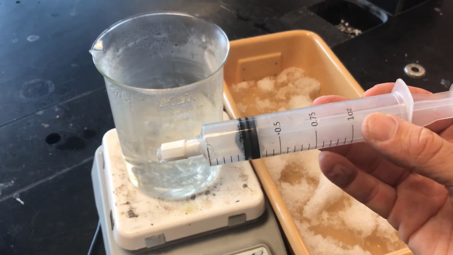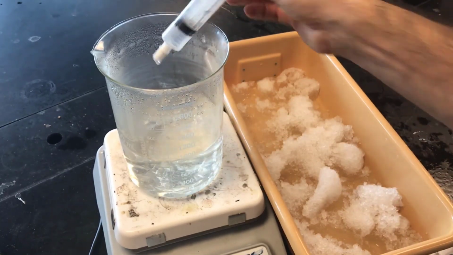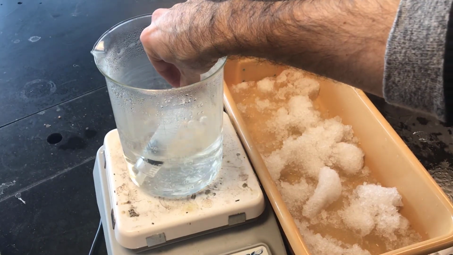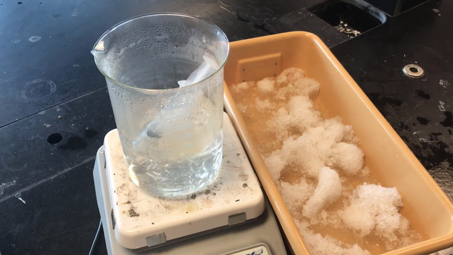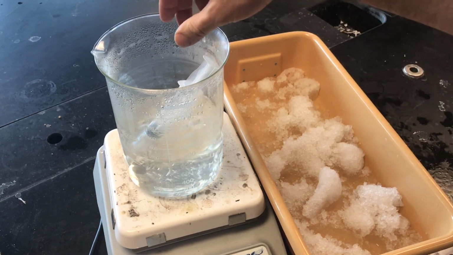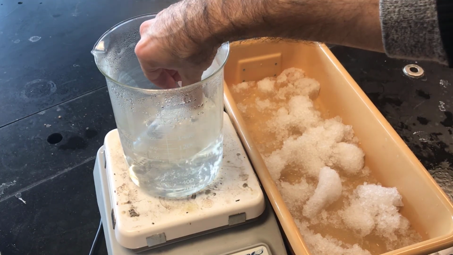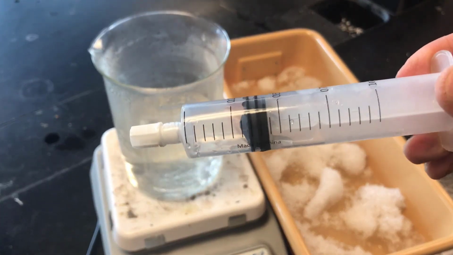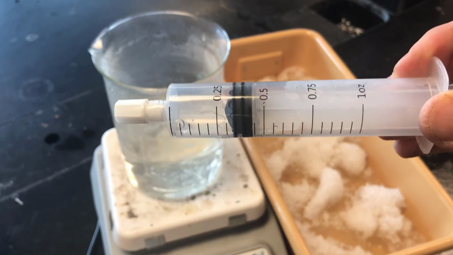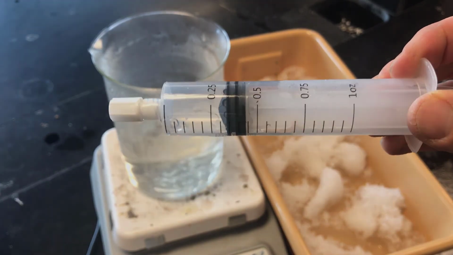Let's put it into boiling water and see what happens to the volume. All right, that should do it. We can see that it expanded a little bit. It's not a huge drastic change, but it is a change.